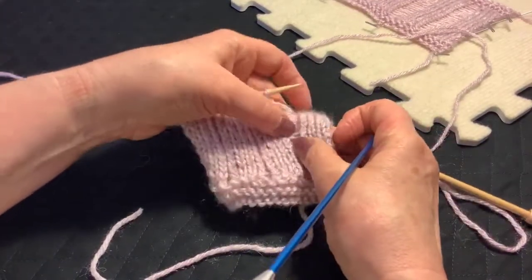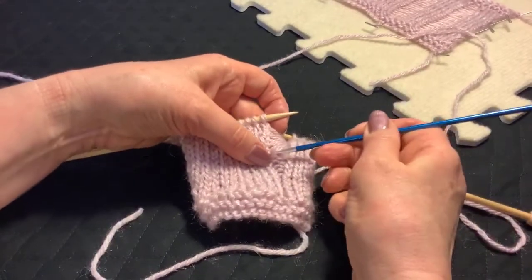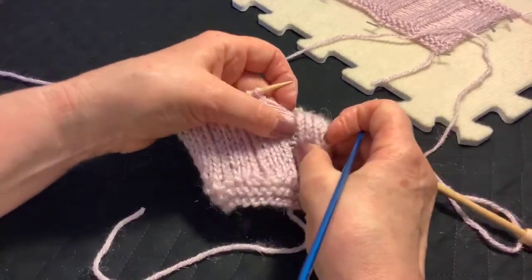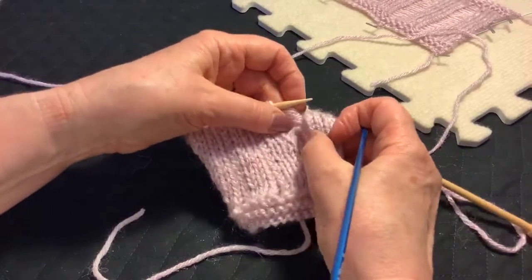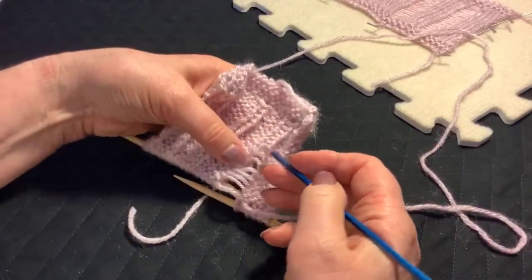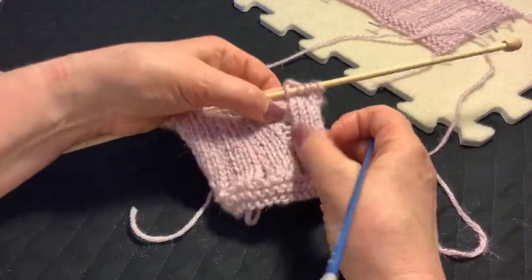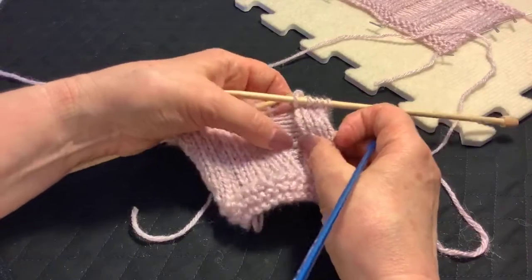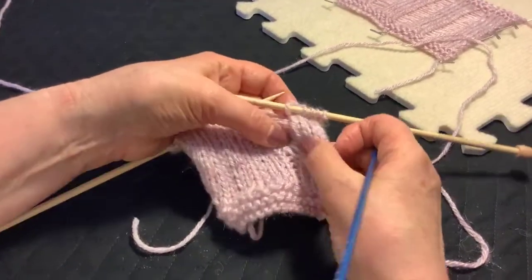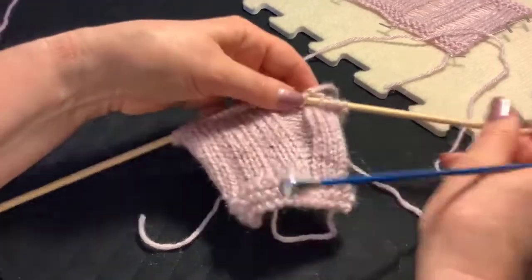Why is it something when you want it to ladder, it doesn't? Okay, I can see what's happening there. Something has caught. What is caught? Okay, there's a fibre there that's caught. So that's what I say, you just might have to ease it down. A fluffy yarn is going to be a bit trickier than a silky or a cotton yarn, but you're going to get there in the end.